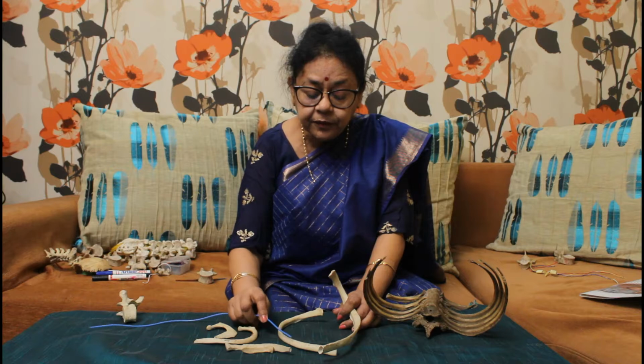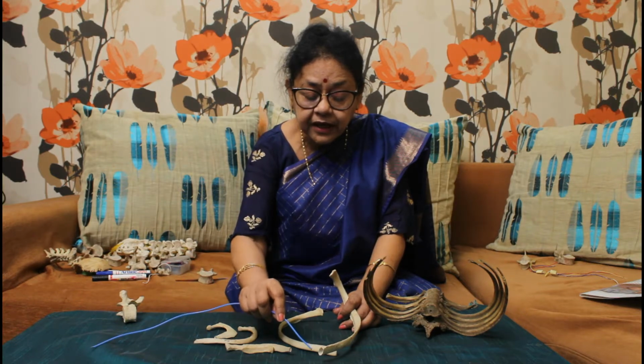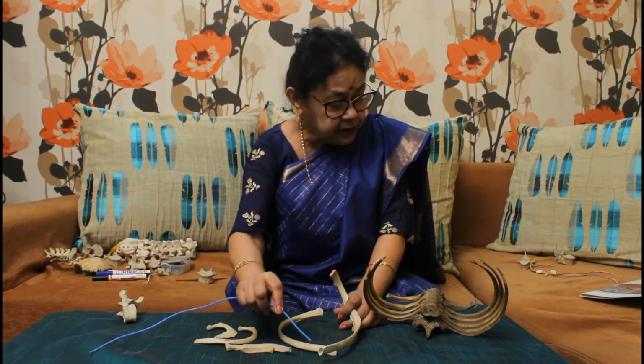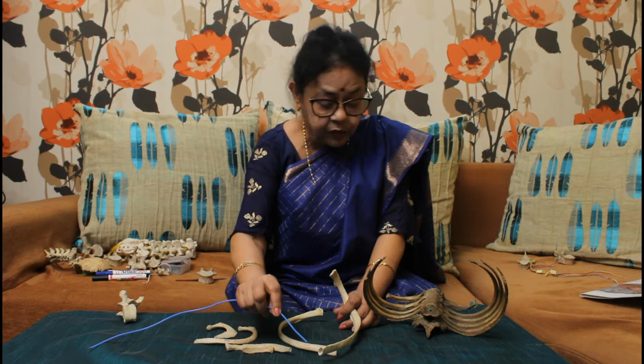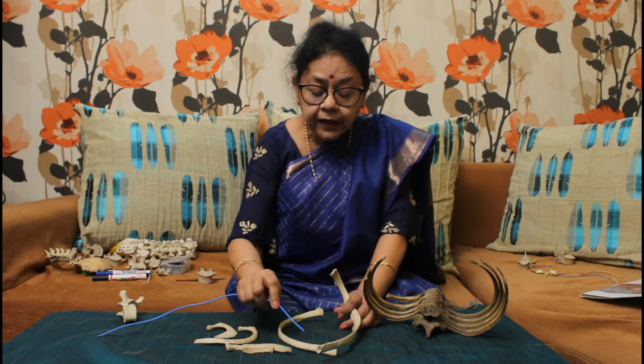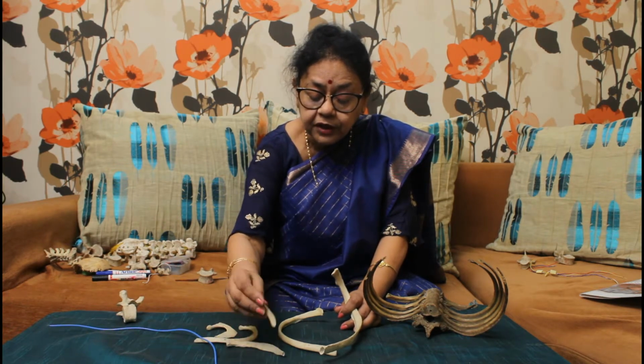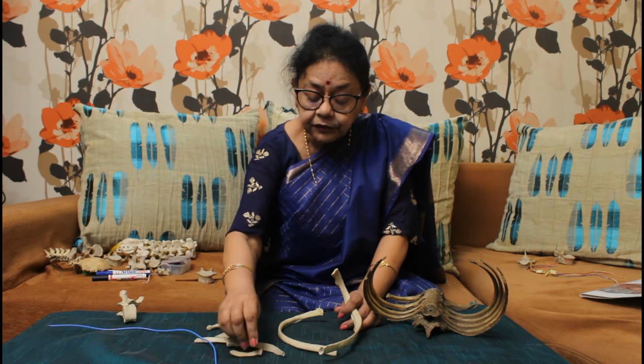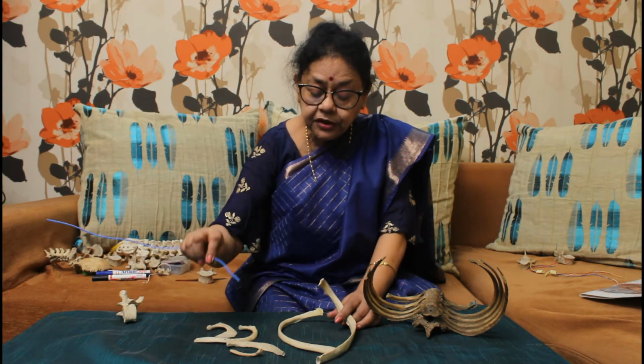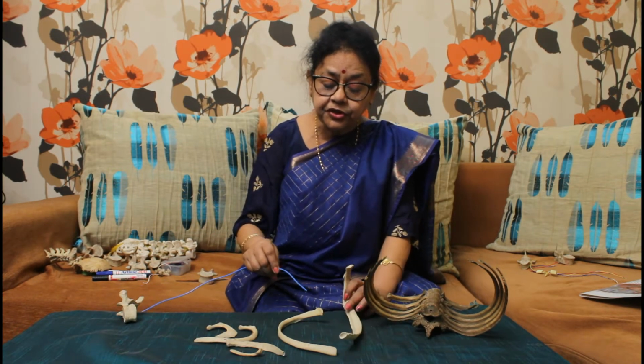Then vertebrochondral ribs, where the cartilage is attached to the cartilage above. And the last two are the floating ribs, also known as vertebral ribs. So this is one type of classification.